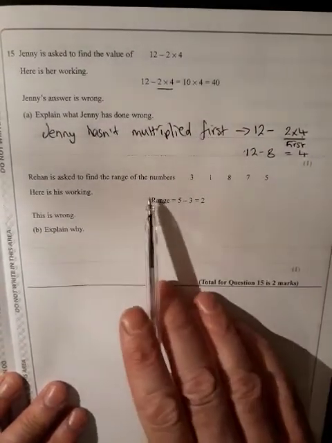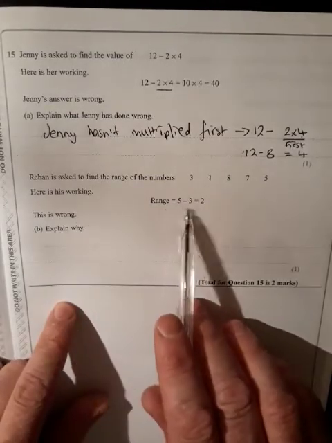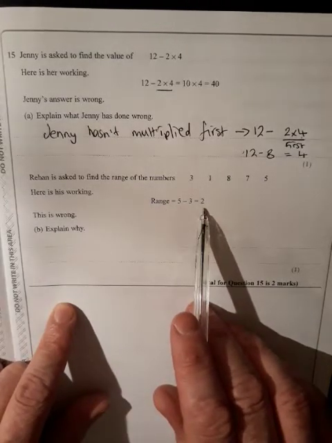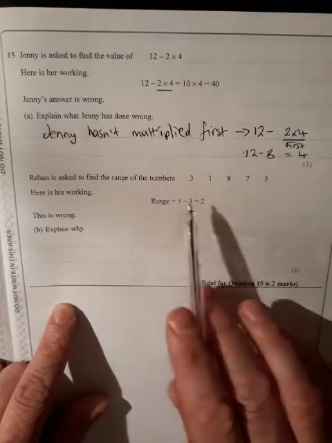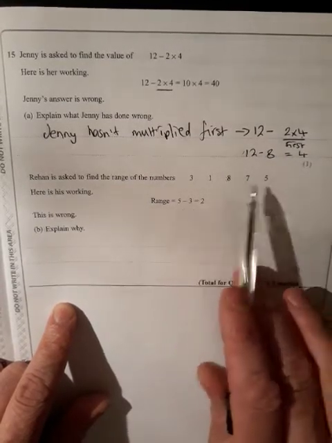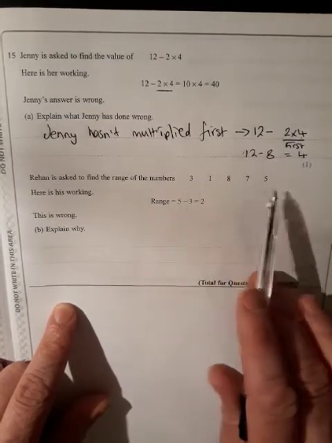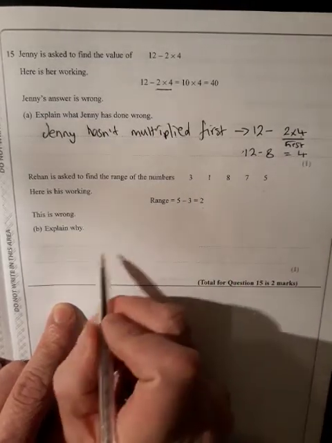Rehan is asked to find the range of the numbers. Here is his working. 5 minus 3 equals 2. We know the range is the largest number minus the smallest number. And it looks like he's just taken the 3 from the 5 because they're either ends of the list. Okay, this is wrong.